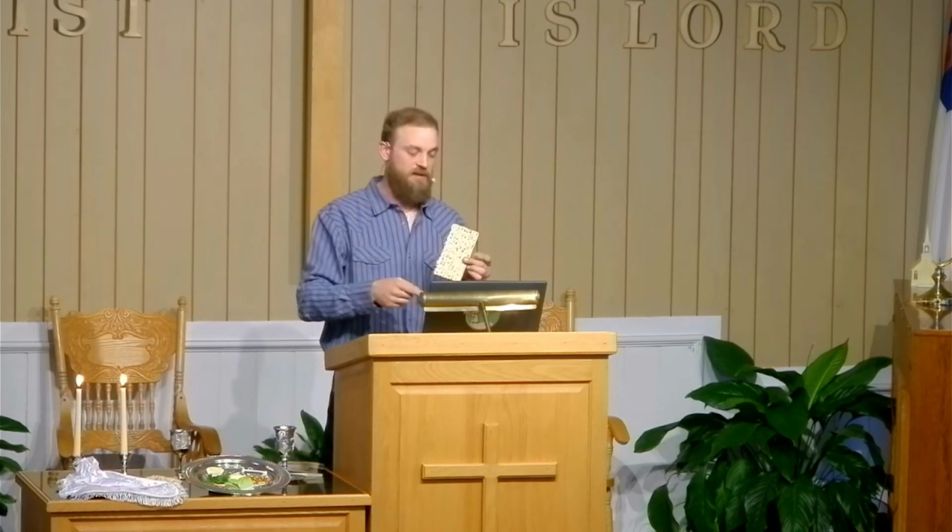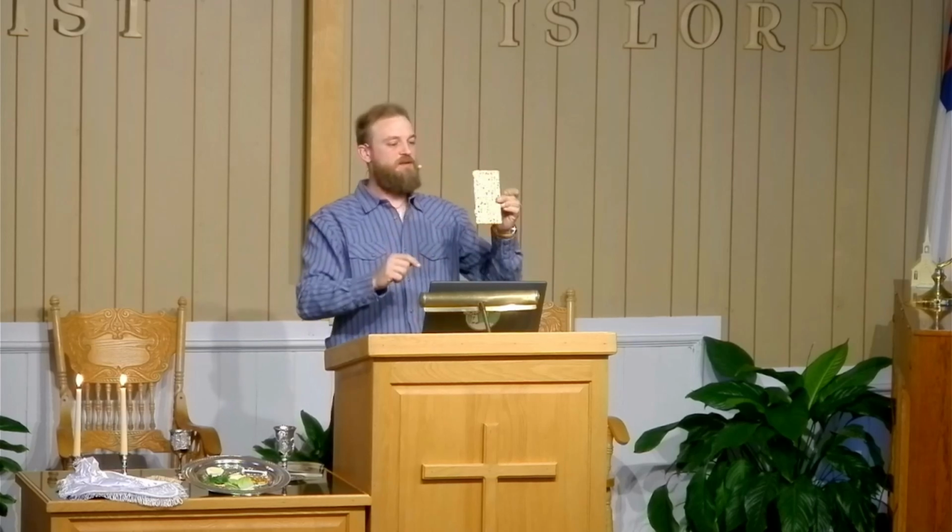So one thing, if you noticed, the matzah, a couple things about it. One, you might be able to see, you might not, it actually is striped. There's actually stripes that run through it. There's also holes running through it, which is very important. The other big thing about it is matzah has no leaven.